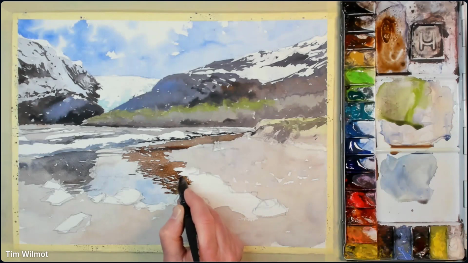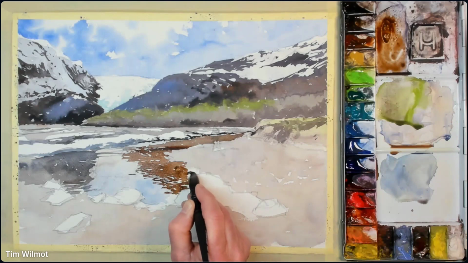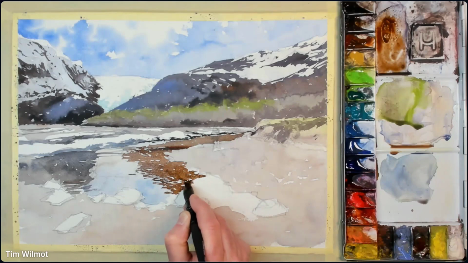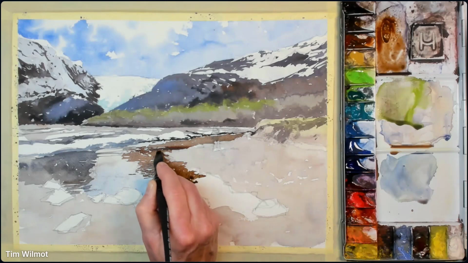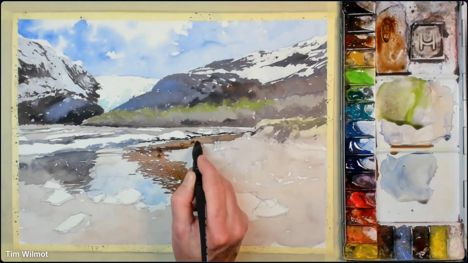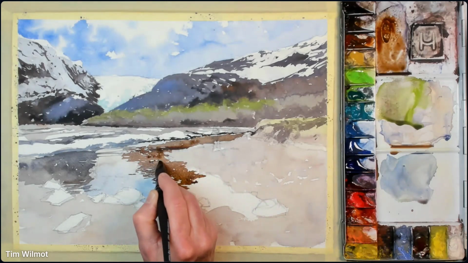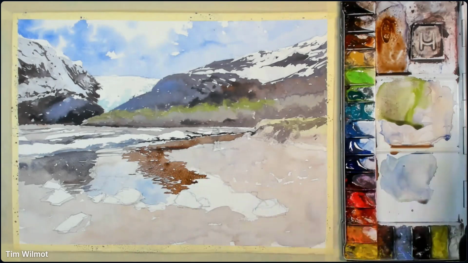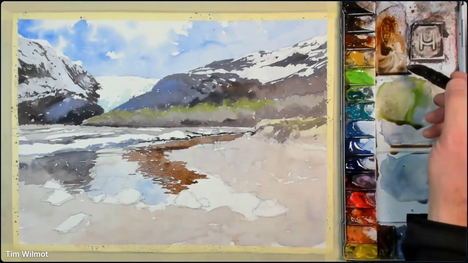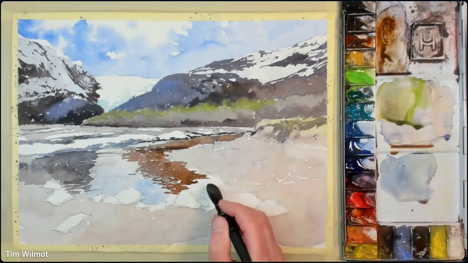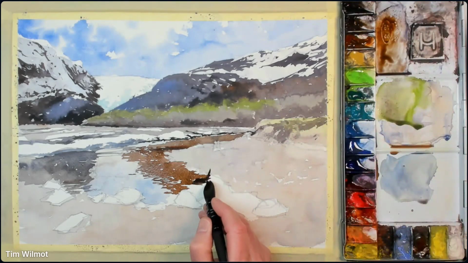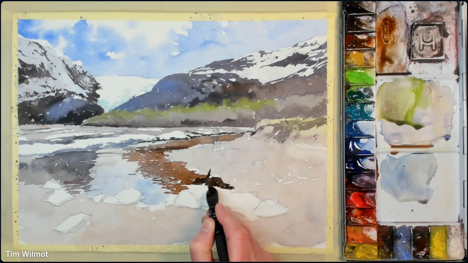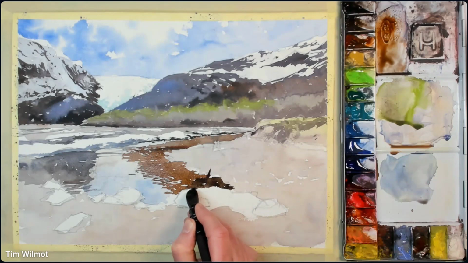Around those boulders, up to the shoreline. Probably a little bit more solid in places, not have too many of those lighter shapes. Don't overdo it. Right, bit darker, over to the shoreline.